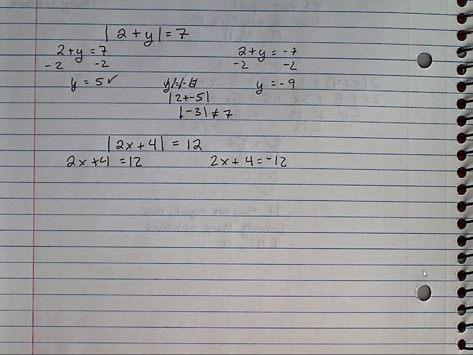Dividing, okay, hold on. So you're going to minus 4 first, before you divide.